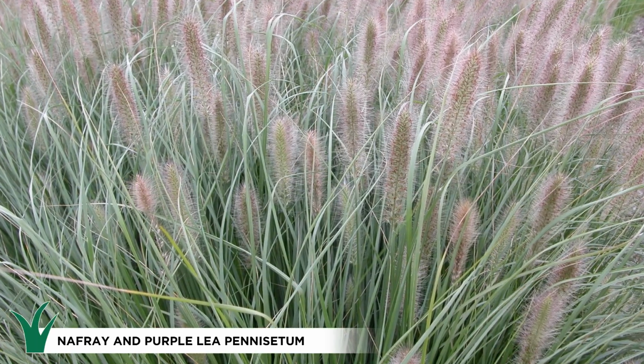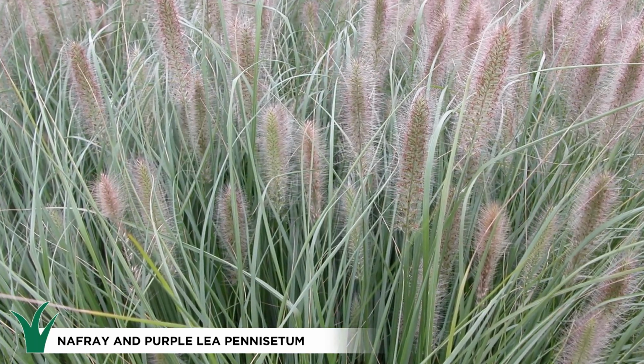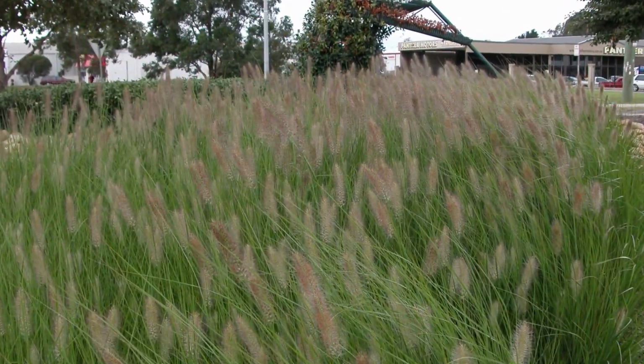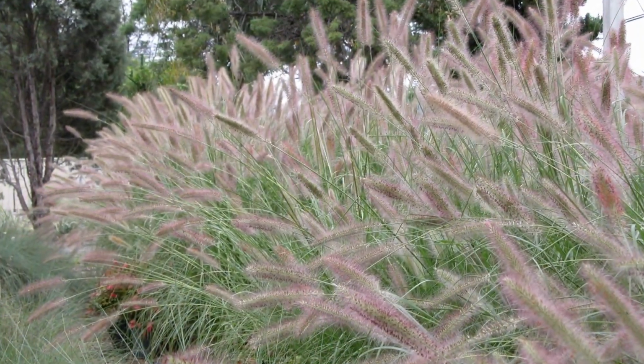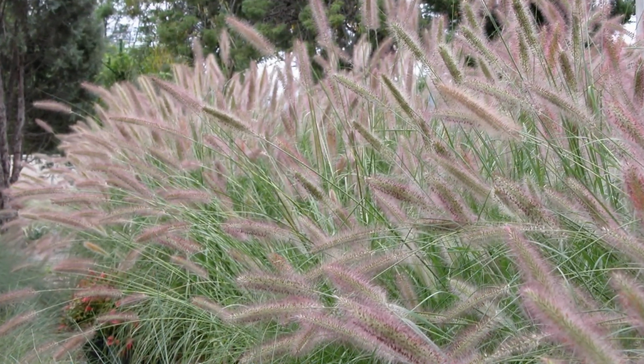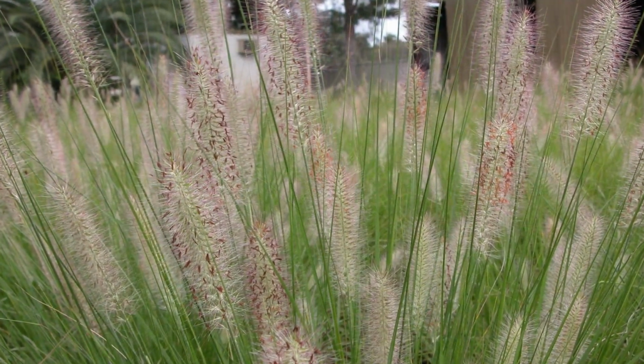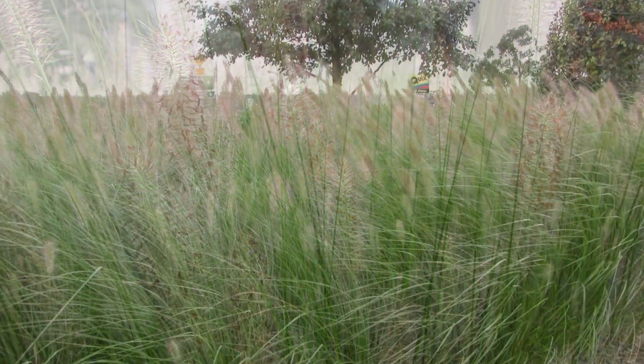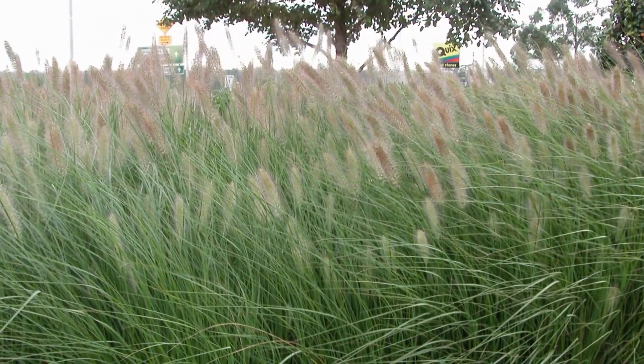Firstly, Nafray and Purpurea pennisetum. These perennial hardy grasses feature fine, arching leaves and feathery, very beautiful purple flowers. They are well adapted to moist soil, such as rain gardens, and can tolerate both sun and shade, but also drought. Nafray pennisetum is a dwarf variety.